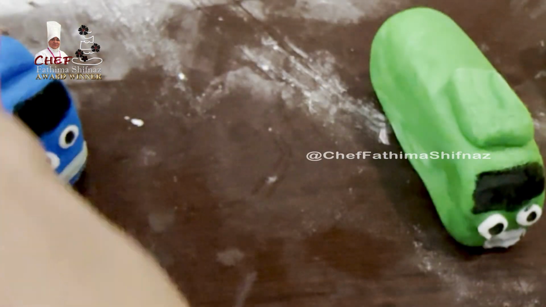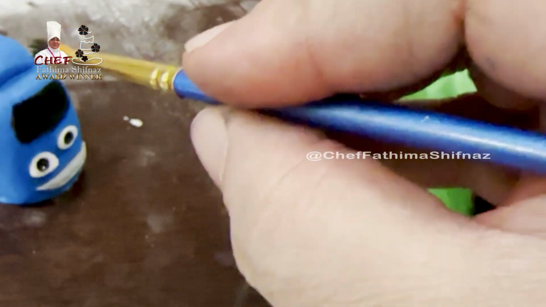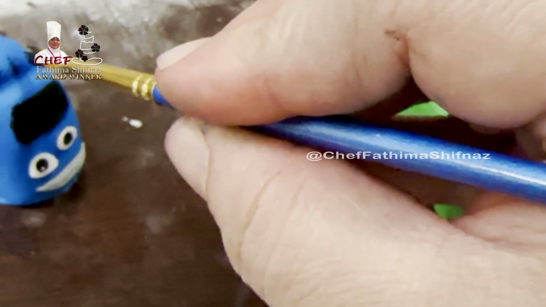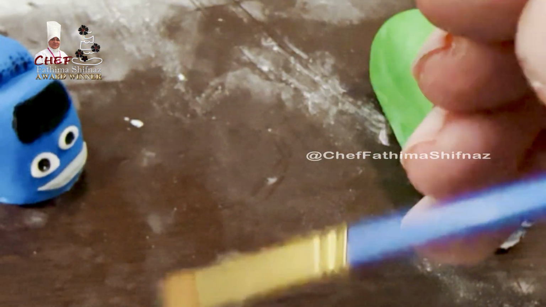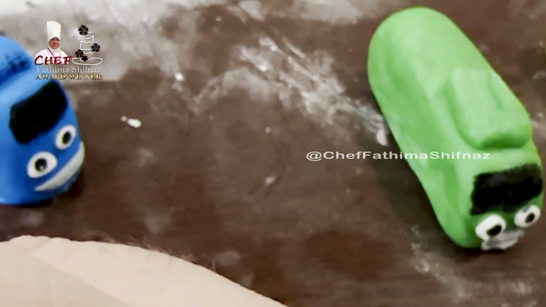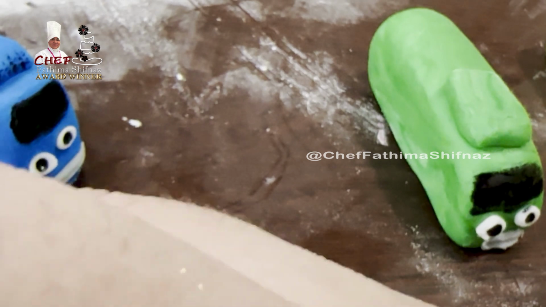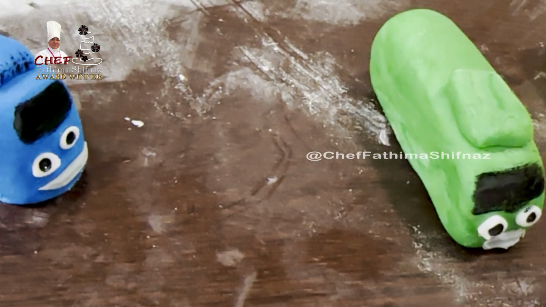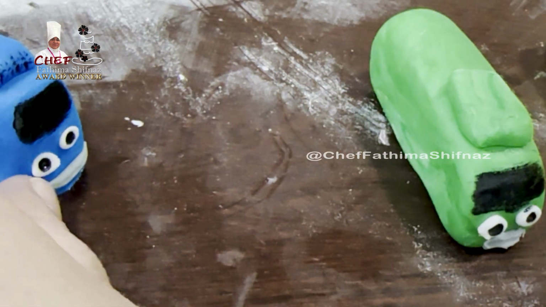I just color the fondant with the edible color without cutting the fondant into wheels. If you want to make more detailed buses, of course you can do that.